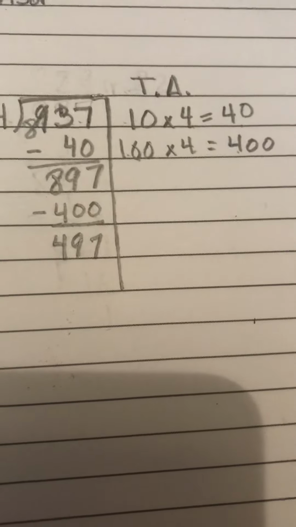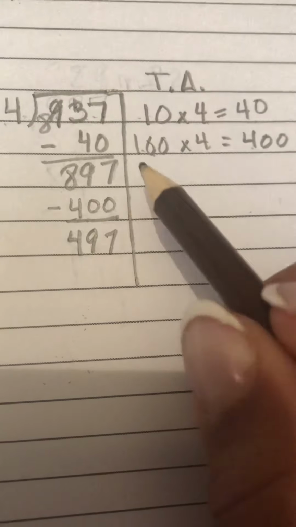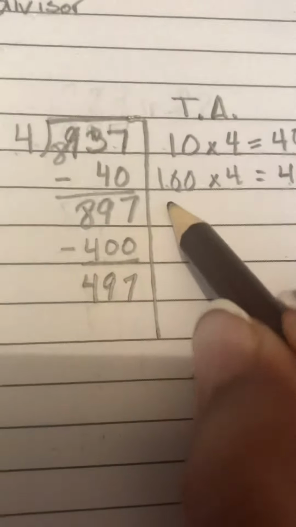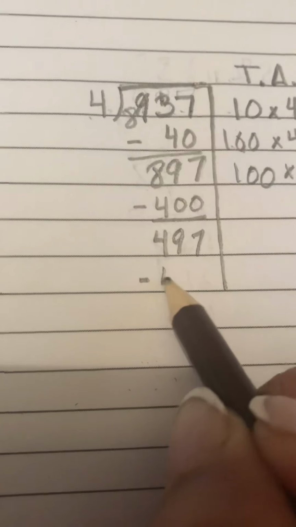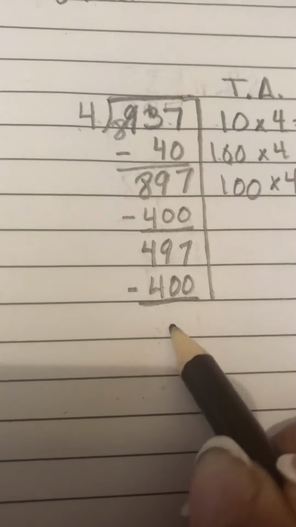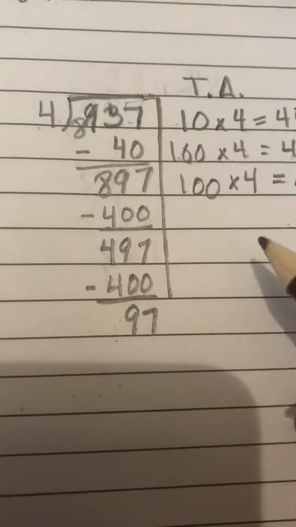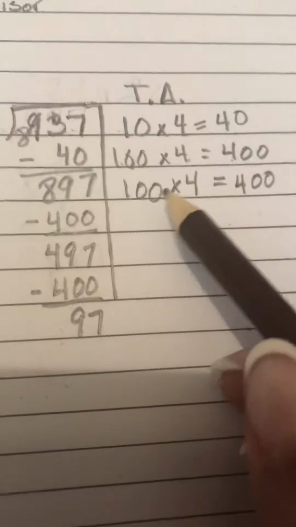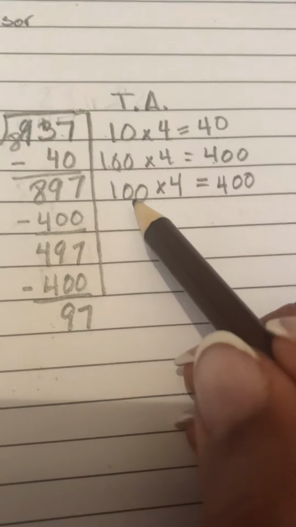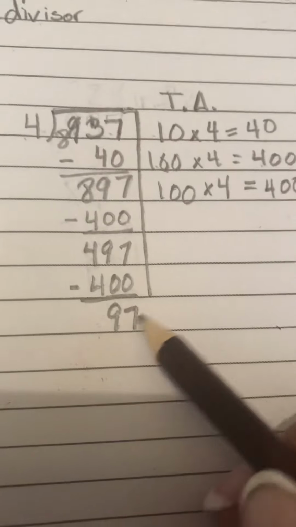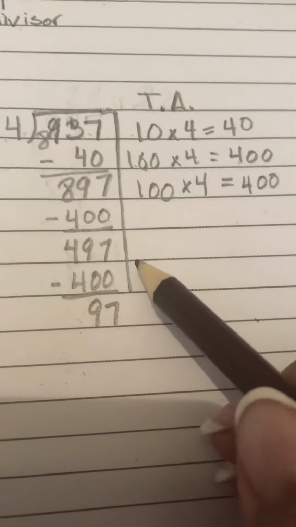So students typically will recognize that they can take another 100 times 4 out of this number. Subtract that from 497 and get 97. Now, they will recognize at this point that they cannot take another 100 times 4 out of 97 because 97 is too small.